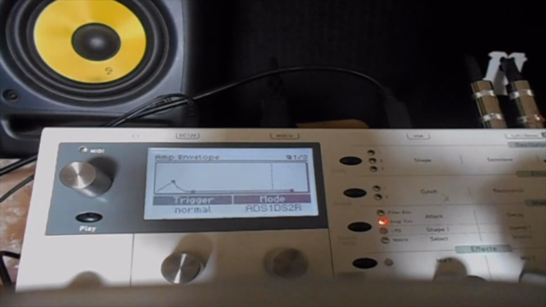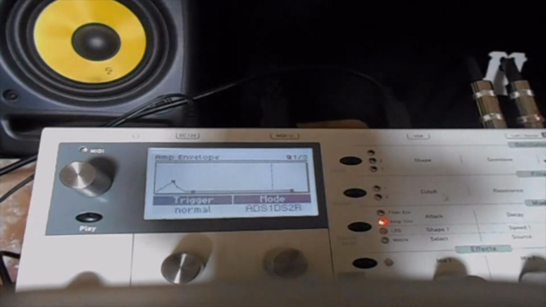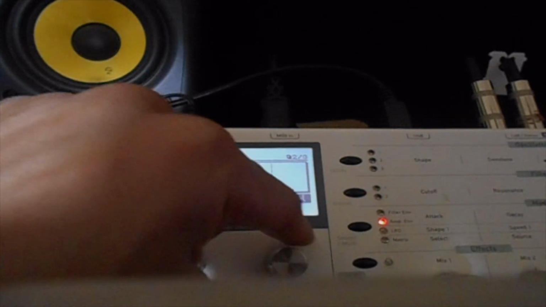Gonna need to change the amplitude envelope a little bit. You're gonna make that calliope-ish.